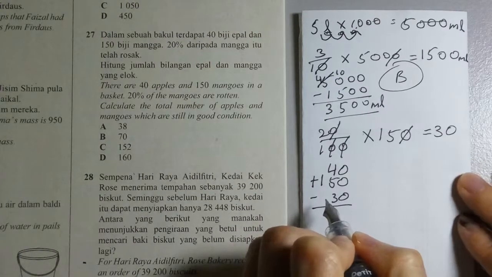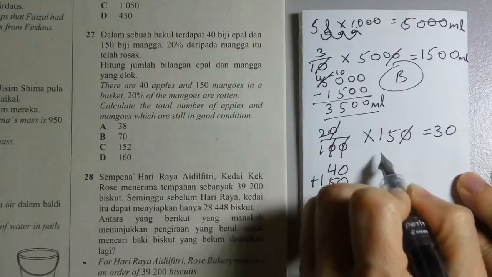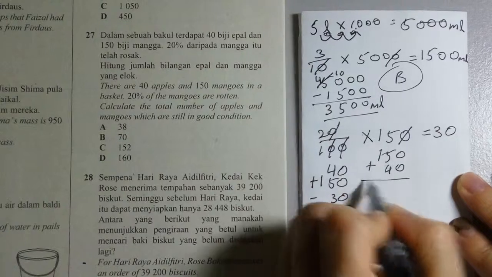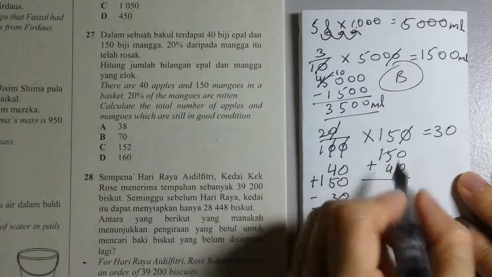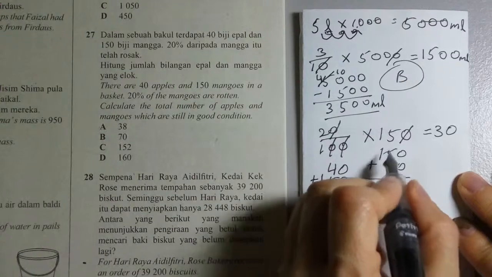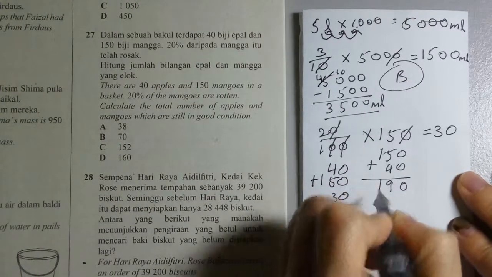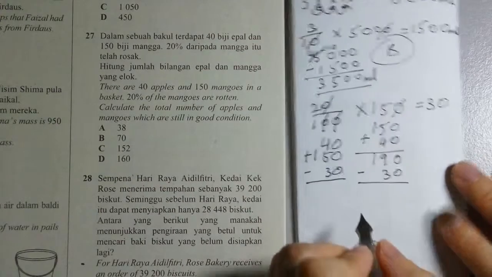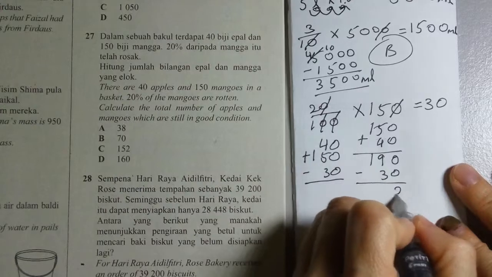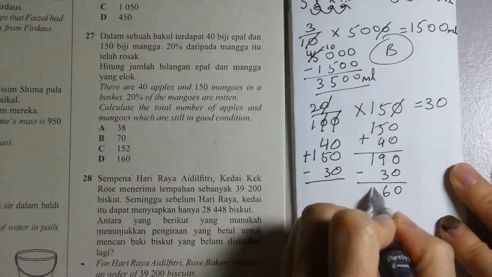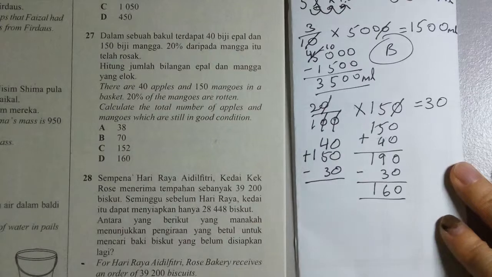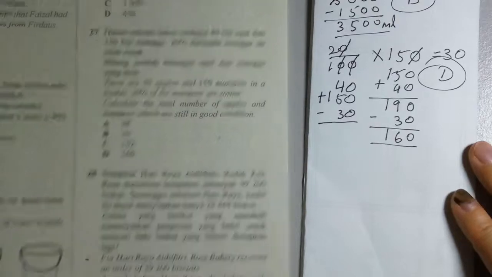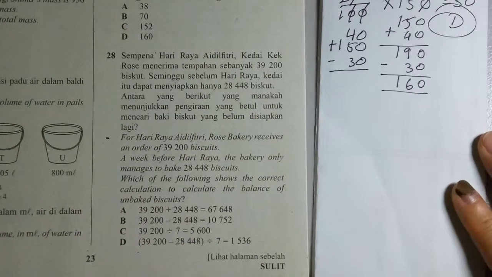Now this is not nice to write. So first things first, I add these two up. 150 plus 40. I put the larger number up there, smaller one at the bottom. It's always easier to add a smaller number to a bigger number. 5 plus 4 is 9. You have 1 with nothing. Then only you minus 30, the rotten mangoes. 0 minus 0, 0. 9 minus 3 is 6. And 1 minus nothing is 1. So the answer is D, 160. Now, let's look at question 28.